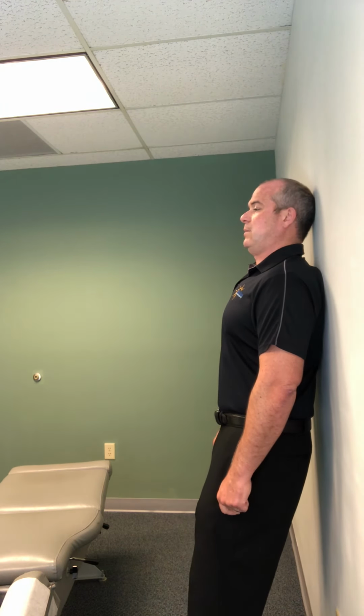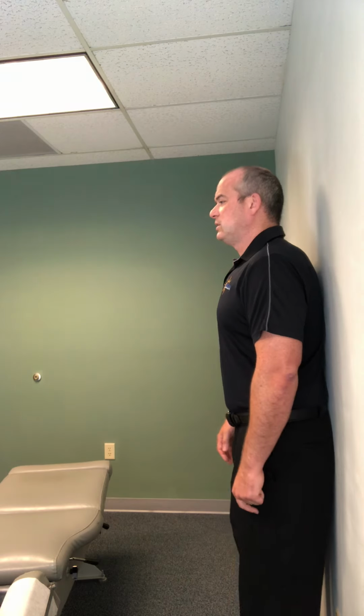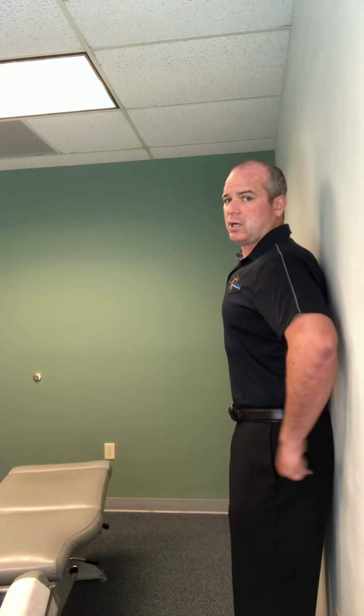We want to try and get our low back to touch the wall also, trying to give a nice straight platform there. What I don't want people to do is bring their heels way out like this and lean their body up against the wall. That makes things seem very easy to do. We want to bring the heels to the wall. We want to stick our back against the wall. We want to flatten our abs out here so that our low back is practically touching the wall.